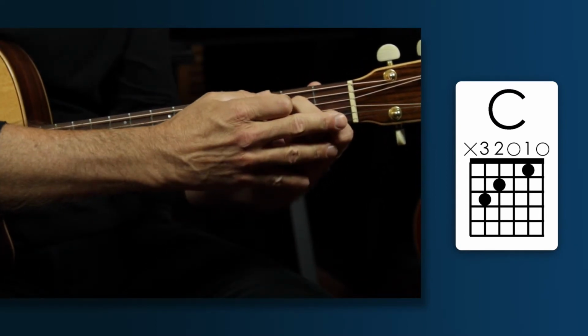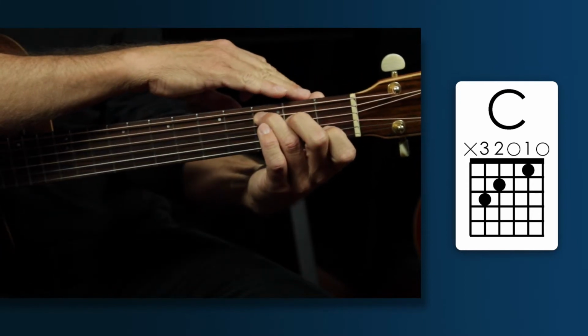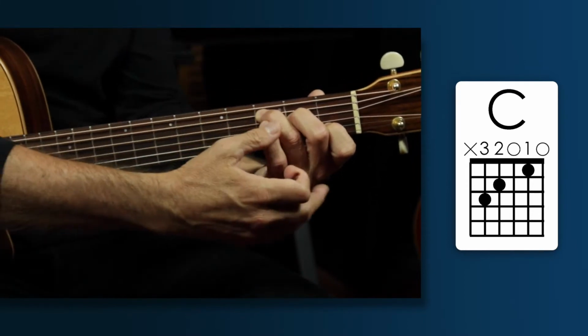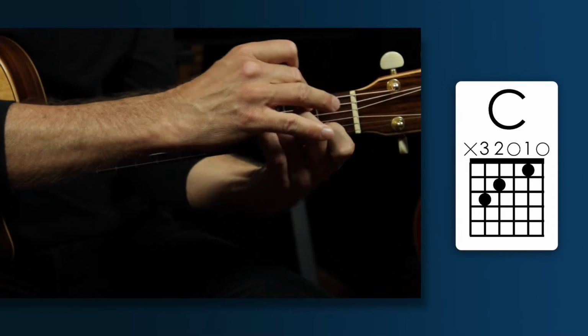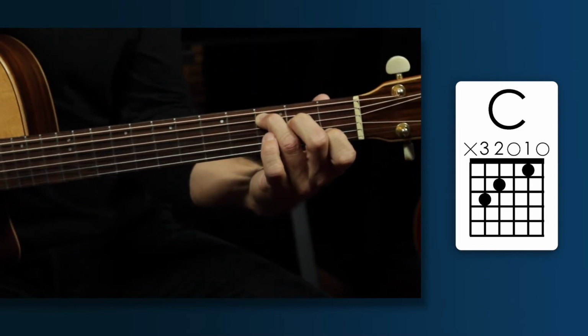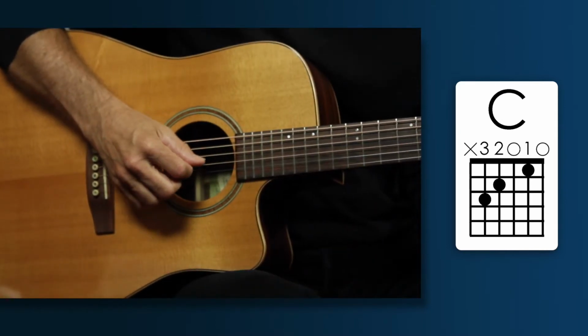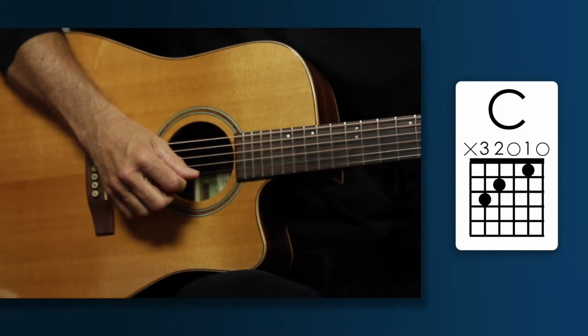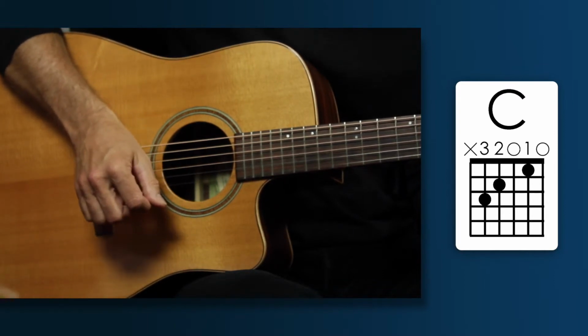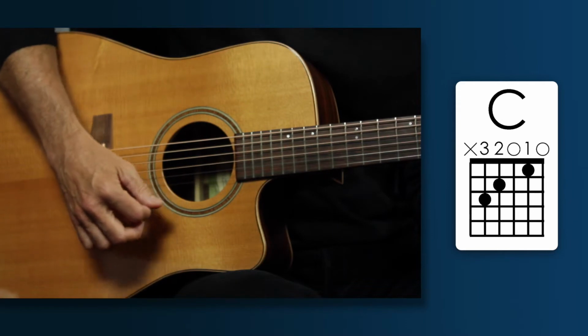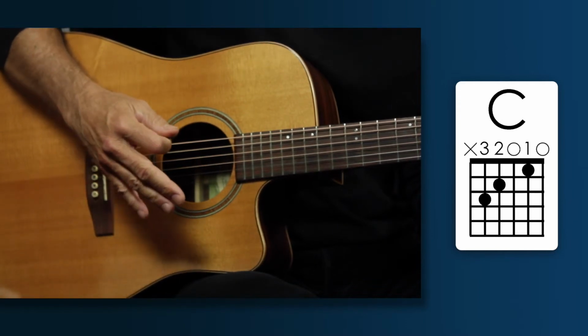So we're back to the C chord here. We check our positioning, thumb behind the neck. Fingers are arched. The fingertips are snug behind the frets. Then we press down, take our pick, start the strum on the 5th string. So that's what a C chord looks like, feels like, and sounds like.